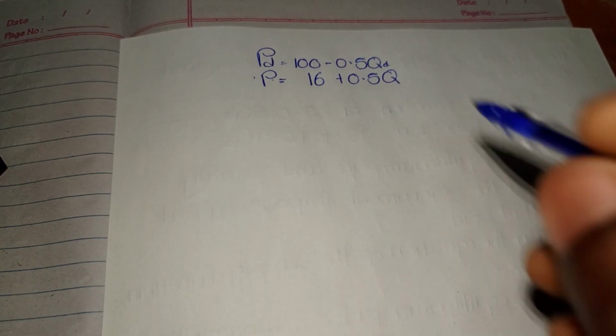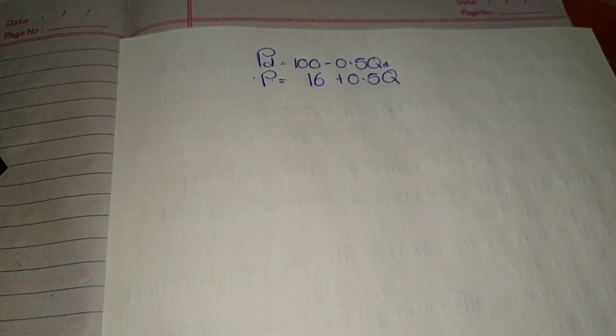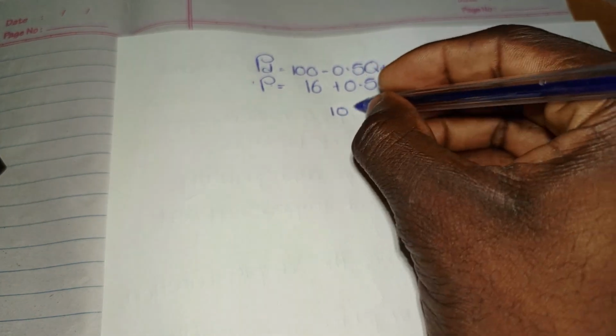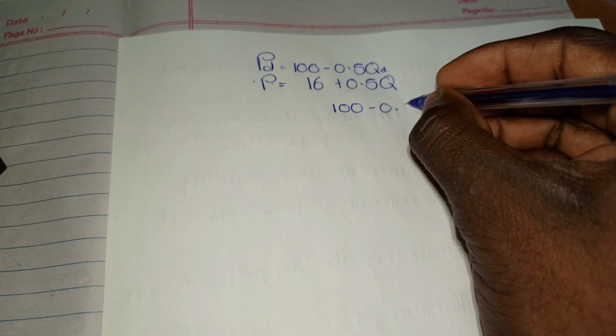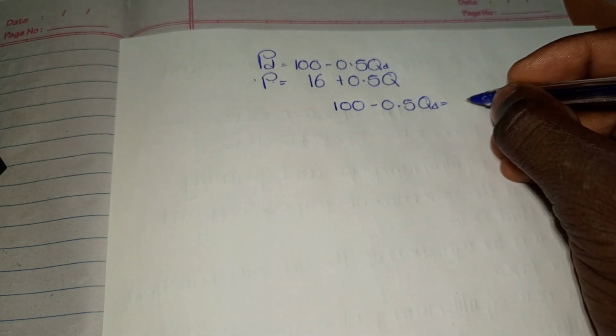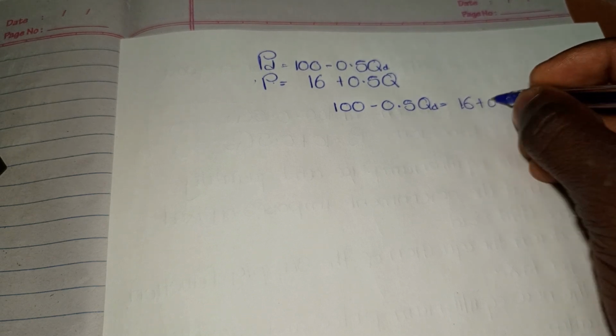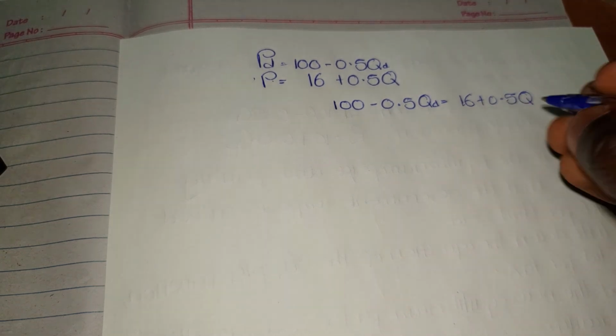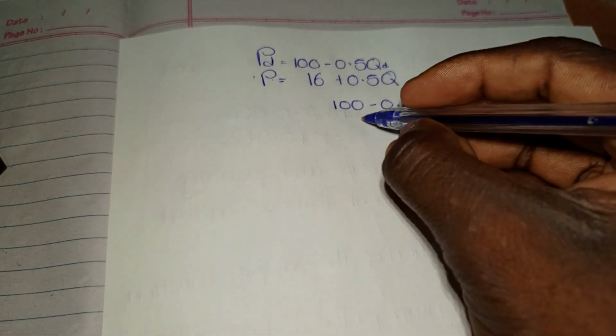Remember we are still at equilibrium price and equilibrium quantity. So we will just equate these to each other and you will have 100 minus 0.5 Q is equal to 16 plus 0.5 Q. Then from here, you just group the like terms. So this will go the other side and this one come the other side.